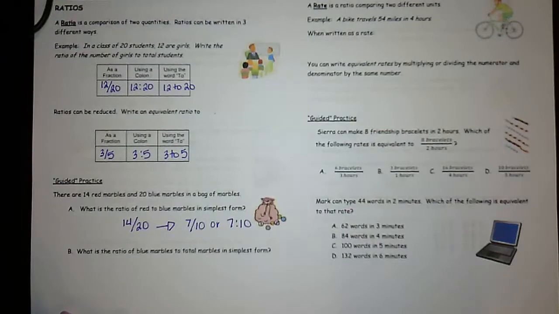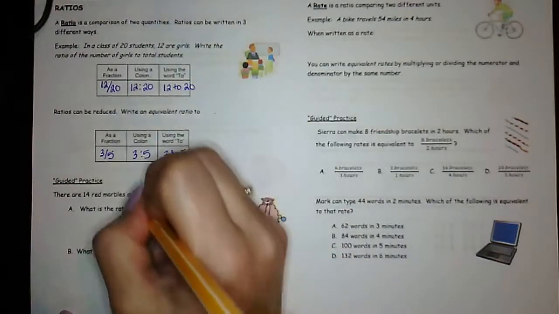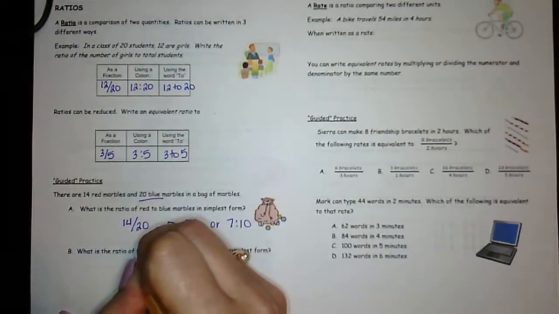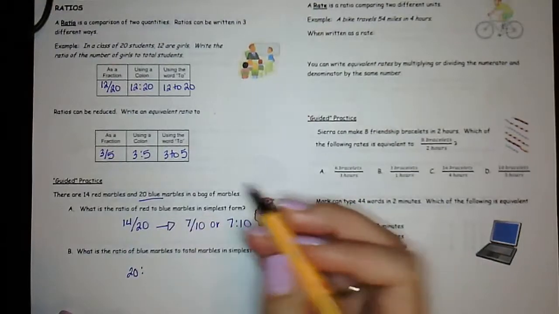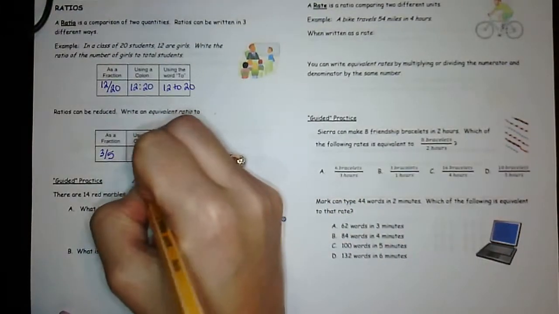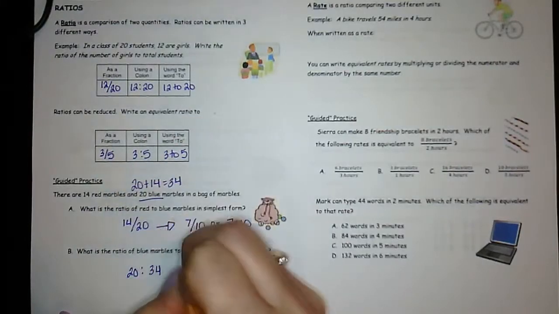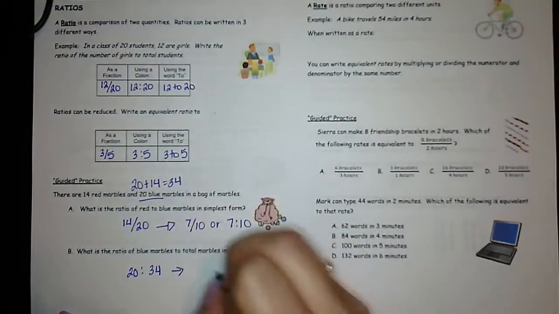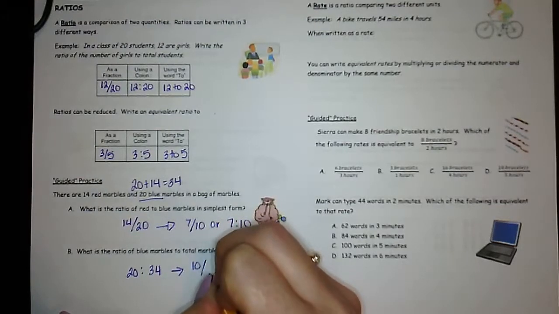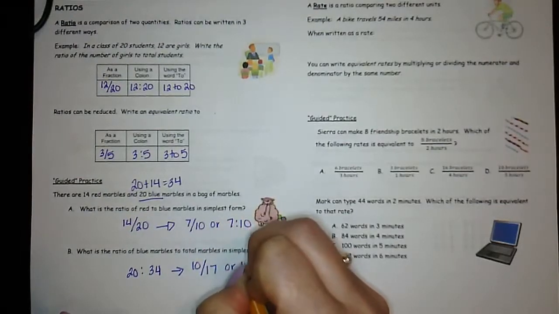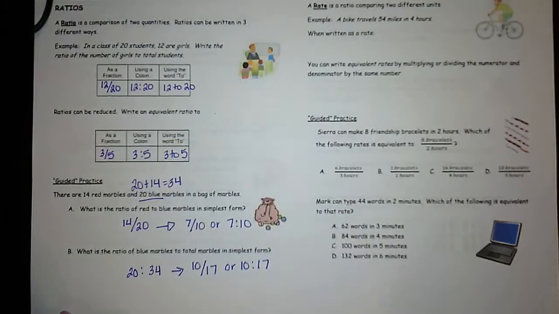And it wants to know the ratio of blue marbles to total marbles. So there are 20 blue marbles out of a total of 20 plus 14, which gives us 34 total marbles. And again, we can reduce this to give us 10 out of 17. And again, you can write it either way.